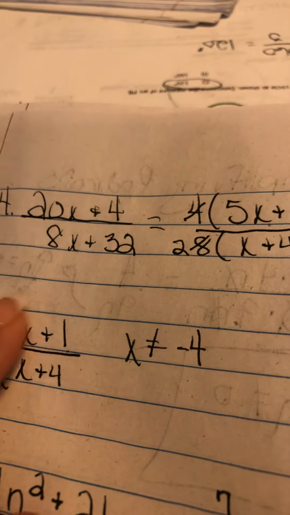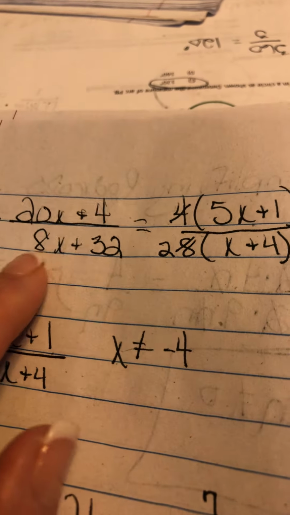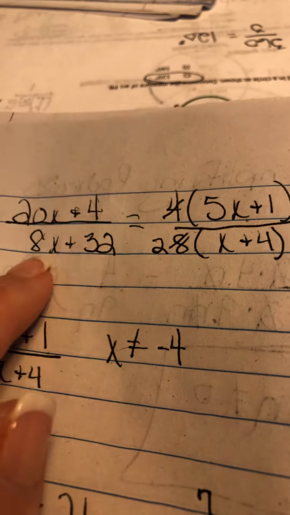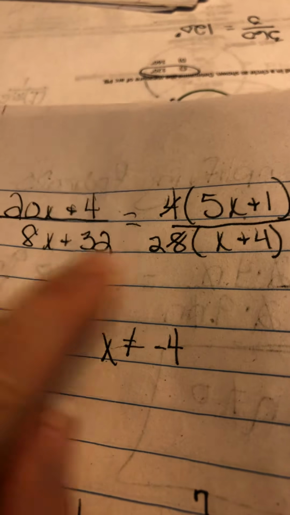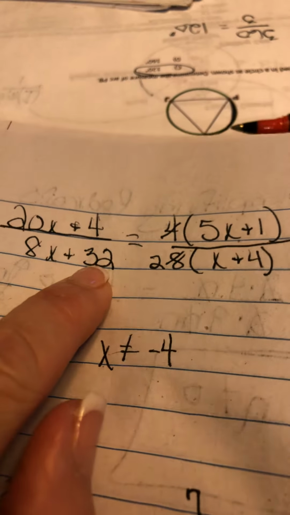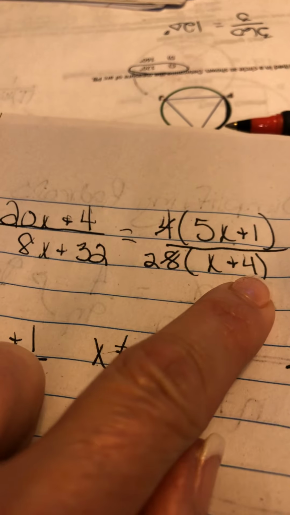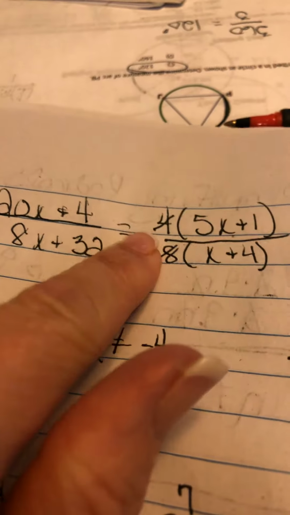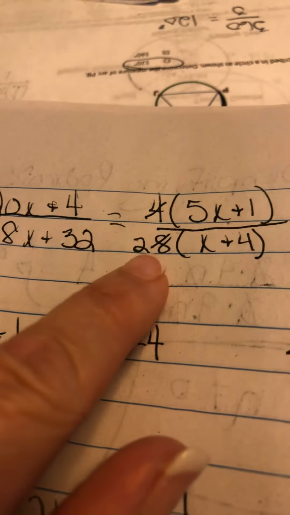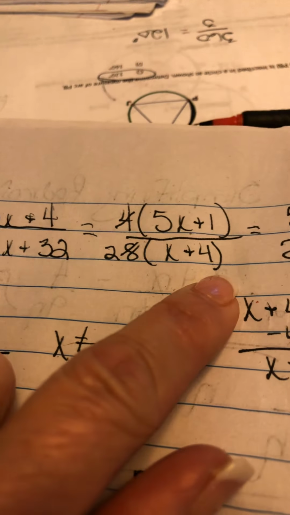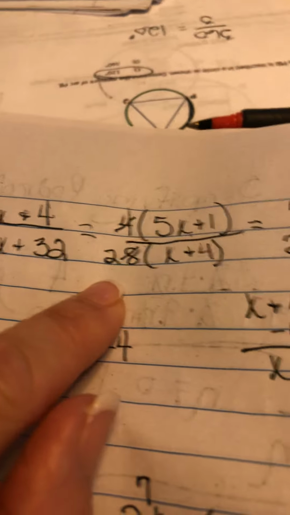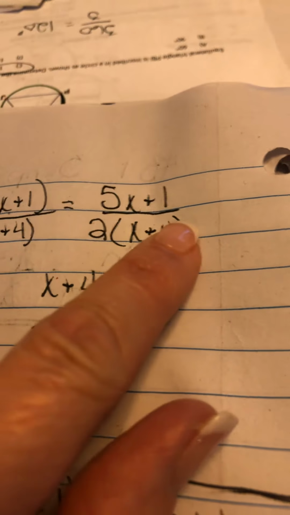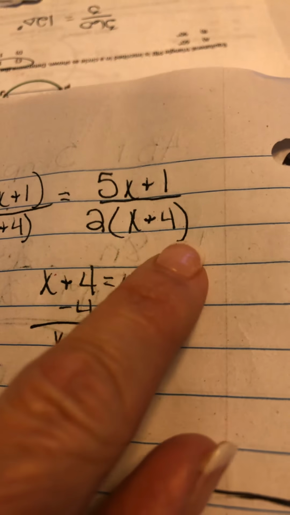And then here with our denominator, we have 8x plus 32. So we're going to factor out 8 because it's divisible into both terms. So when I divide 8x by 8, it equals x, and then 32 divided by 8 is 4. So now we have 4 times 5x plus 1 over 8 times x plus 4. So I know 4 will go into 8 two times, so I can go ahead and cancel that out. And now we're left with 5x plus 1 over 2 times x plus 4.